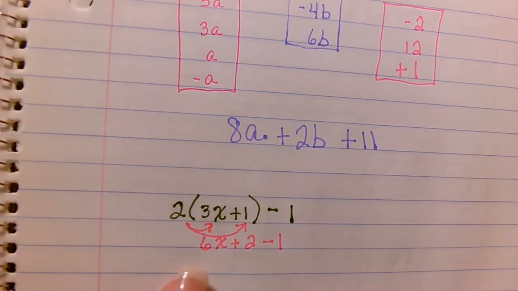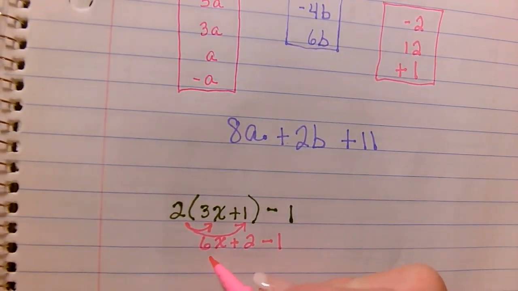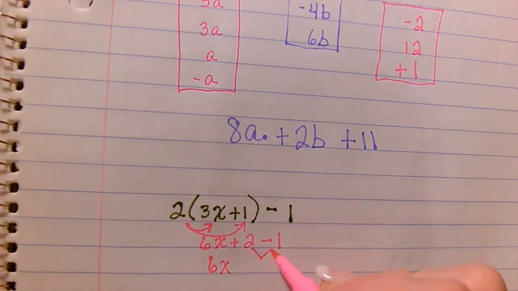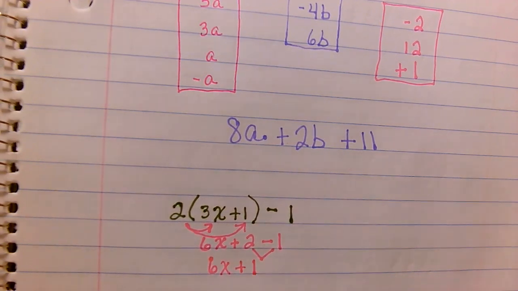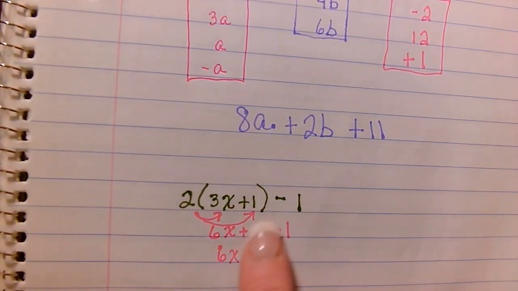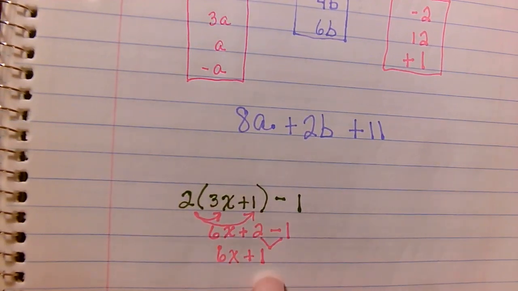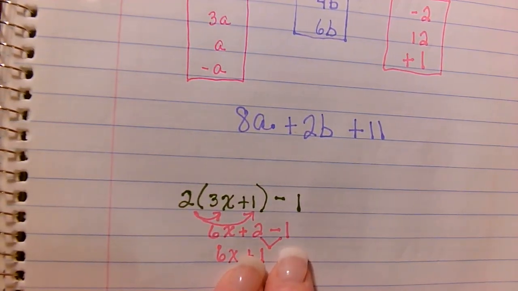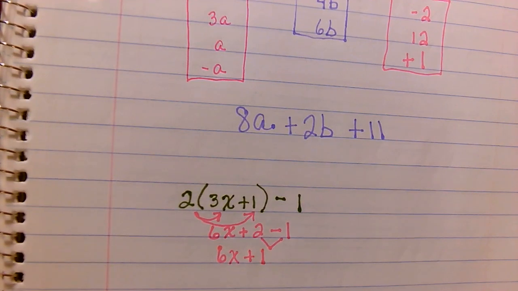And then we combine like terms. There's no other variable but 6x, so I bring it down. And 2 minus 1, I'll bring down my plus. 2 minus 1 is 1. And that's your final answer. So you still have to go through order of operations. There's your steps, and then you combine like terms. In this case, it was just the constants that were like. And this is your simplified answer.